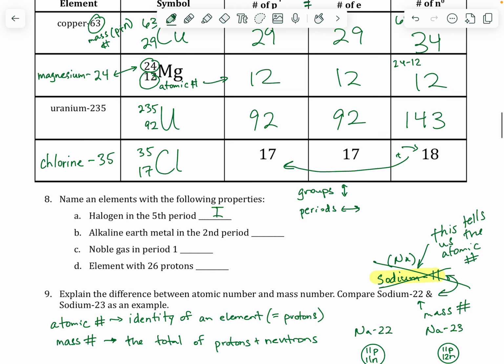And what's the alkaline earth metal in the second period? Alkaline earth metals, those are in group 2. So I match up group 2 with the second period here. That is going to be beryllium. And then I have the noble gas in period 1. That is group 18. We color-coded those purple. In period 1, that is, of course, going to be helium.